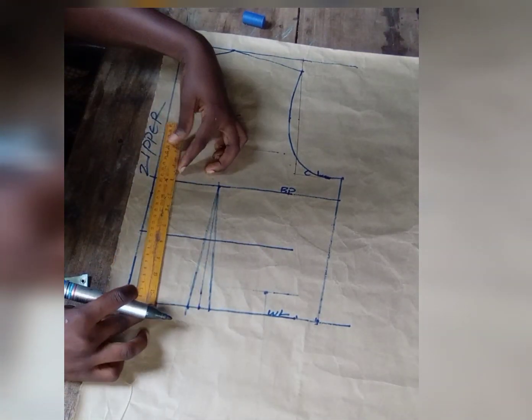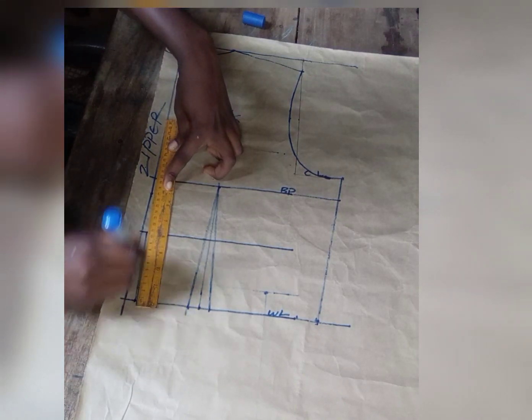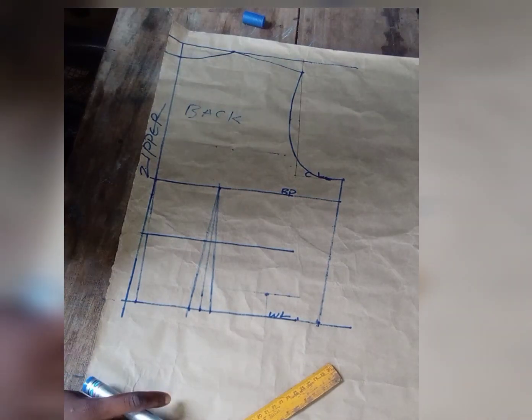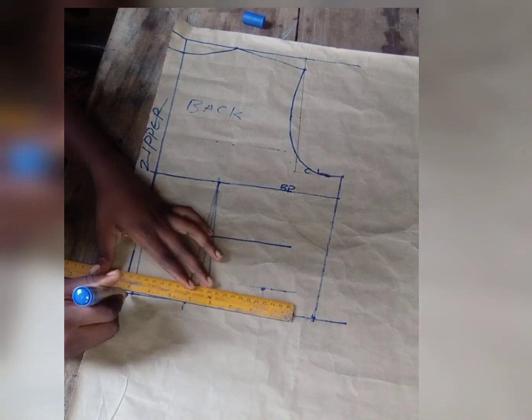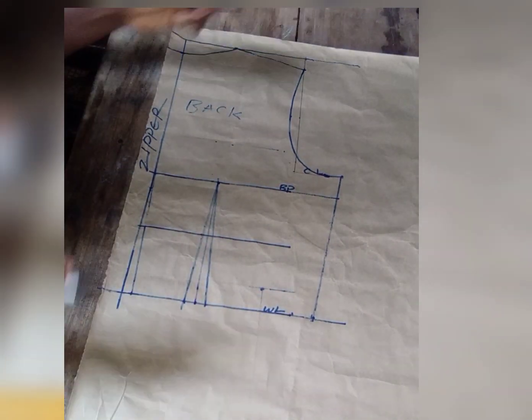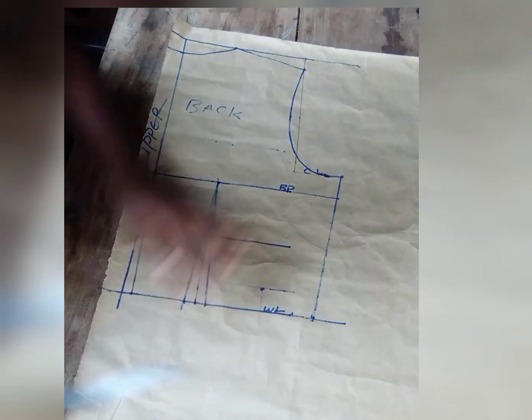By doing this, you won't need to battle or struggle with bulges when fixing your zip. So this is it. Connects very well. And this is all for the back part of this pattern.